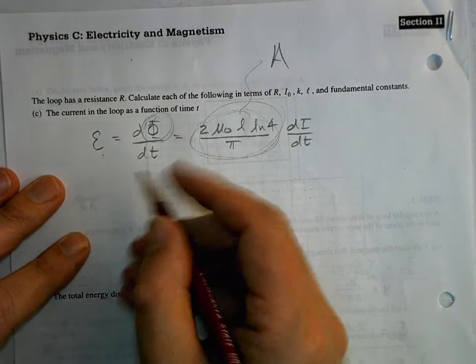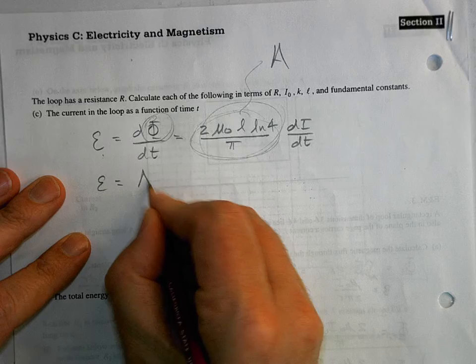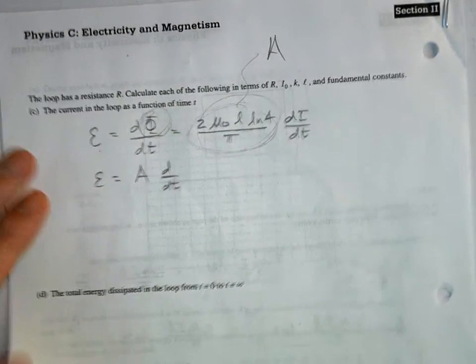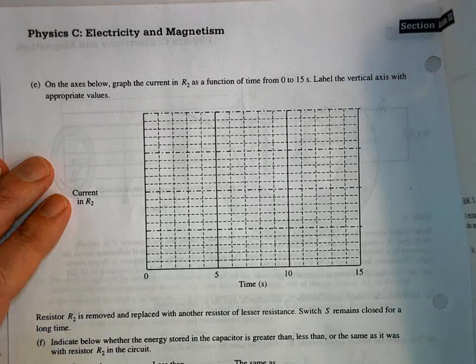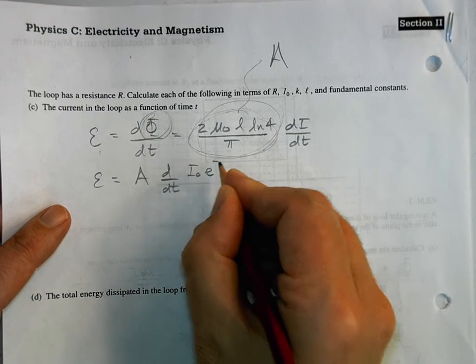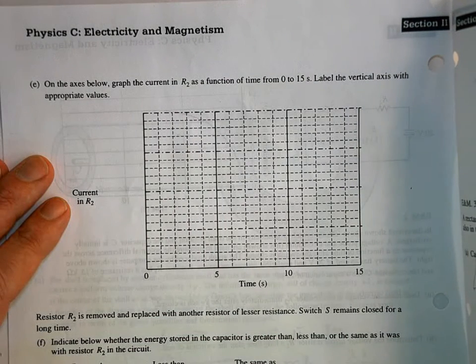And so, what is the di dt? The induced EMF is going to be A times d dt of, and what did they give us? For the current, it's I naught times e to the negative kt.